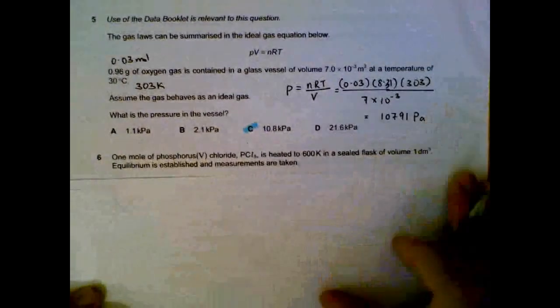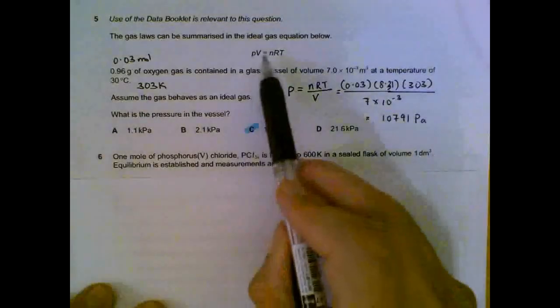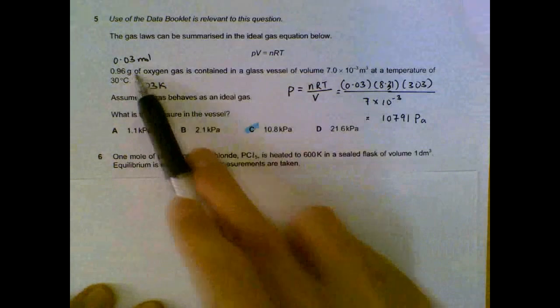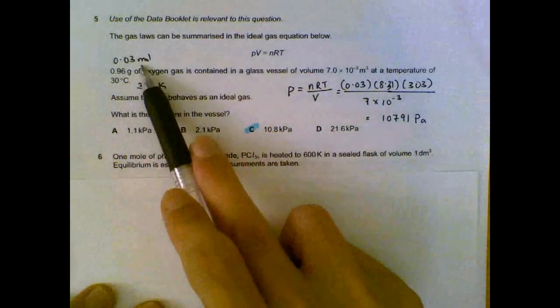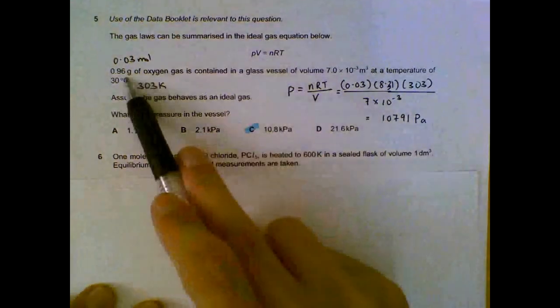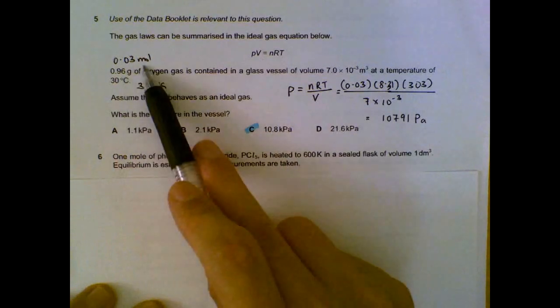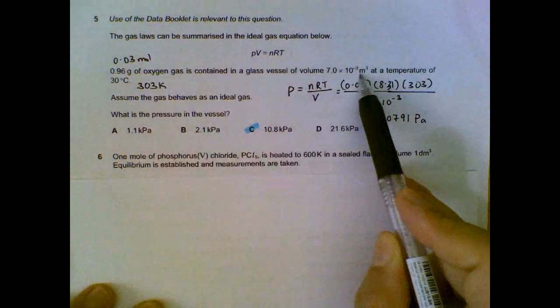Number 5, we have a gas equation, PV equals nRT, and we are given information, so we have to convert the numbers to the correct units before we can use the equation. Grams of oxygen gas, we divide by its Mr to get the number of moles. Volume, we can leave as cubic meters.